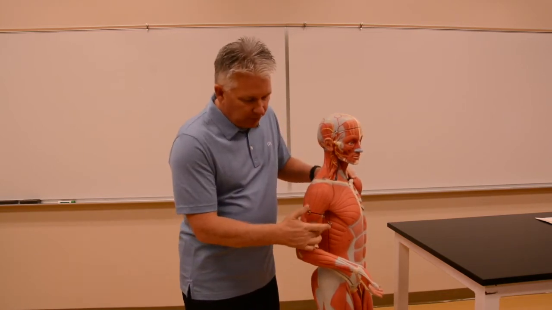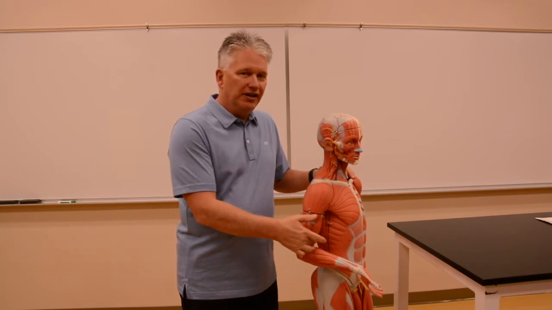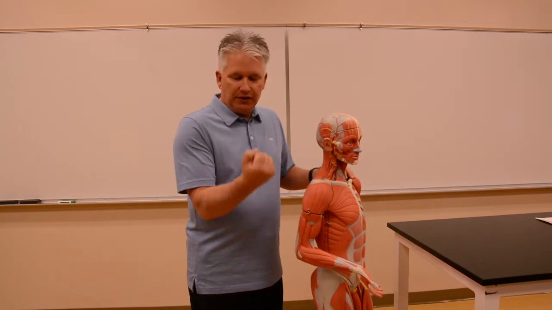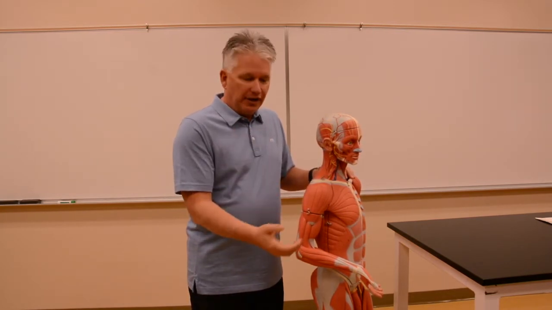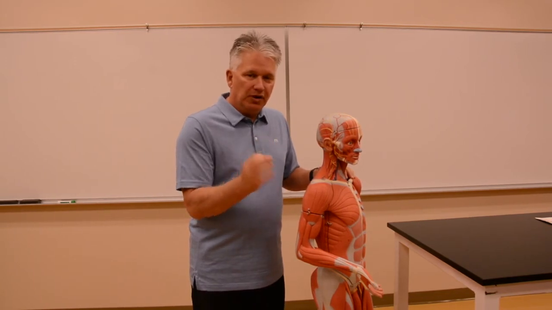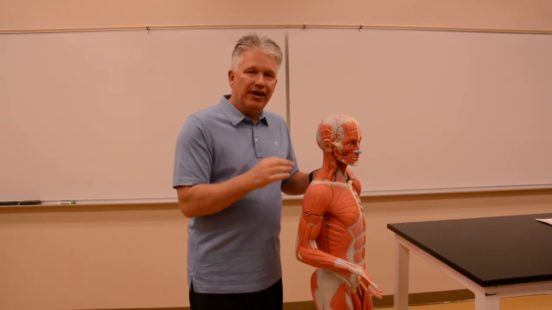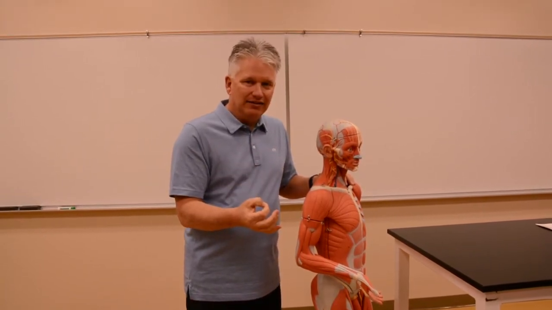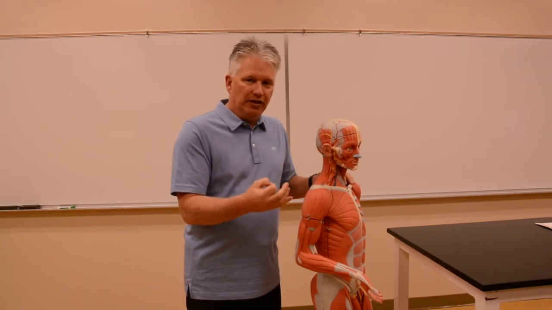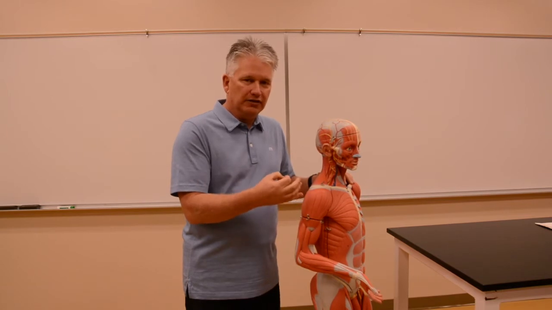Well, we give all the credit to the bicep muscle. There's also a muscle underneath of it called the brachialis. So the biceps is pulling on the radius, brachialis is pulling on the ulna. Both of those muscles are creating elbow flexion. So they are considered the agonist for elbow flexion. They are the muscle creating the movement. The agonist, the muscle creating the movement.